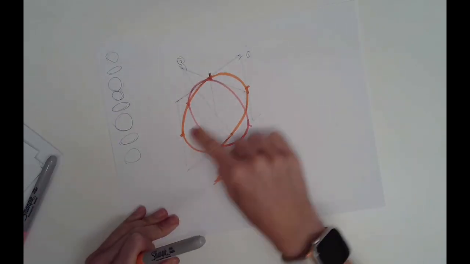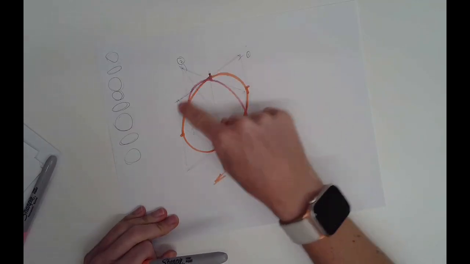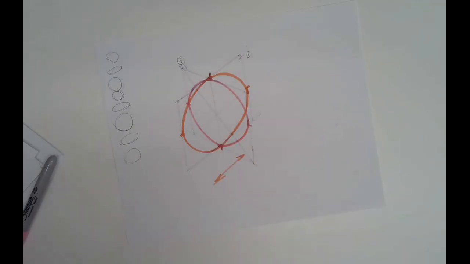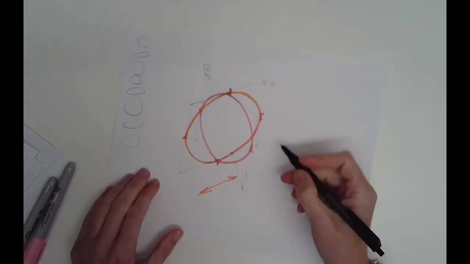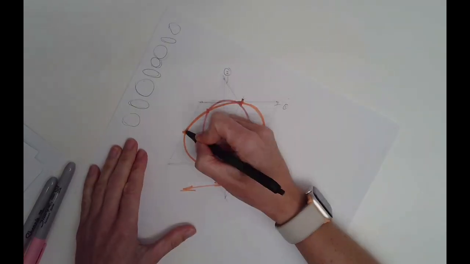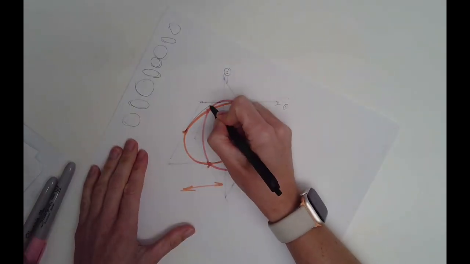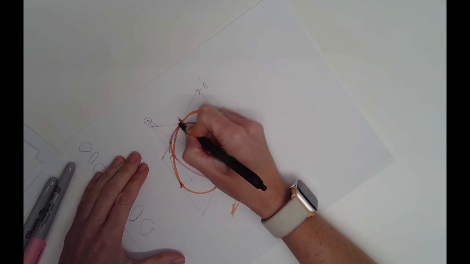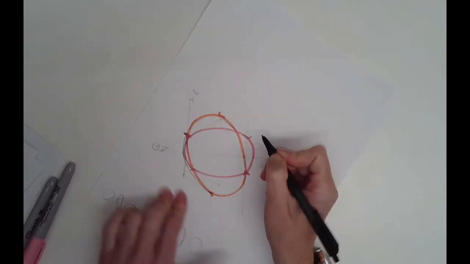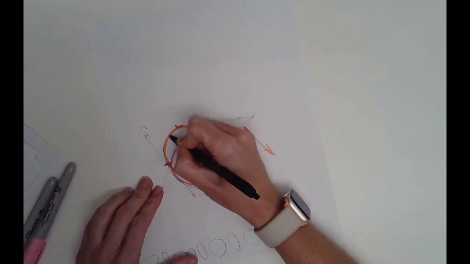So basically, you have your cross section in this direction, and now we're just going to connect those edges. So we'll go from this outside edge over to the edge of this ellipse, all the way around.